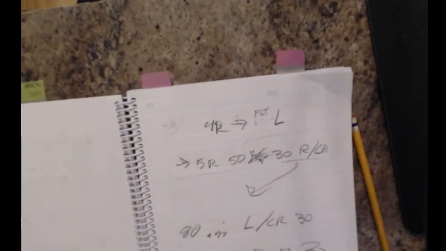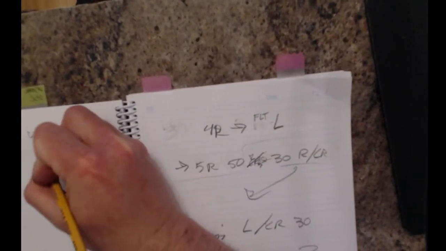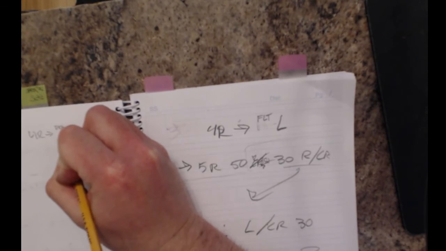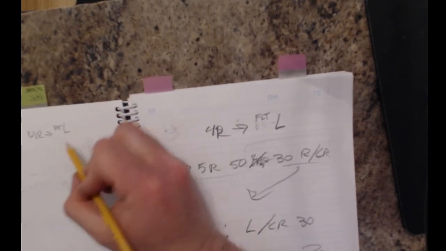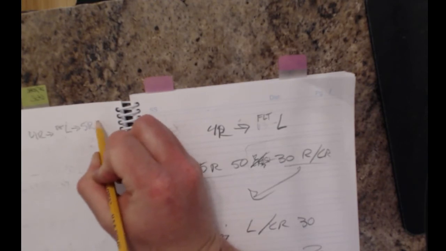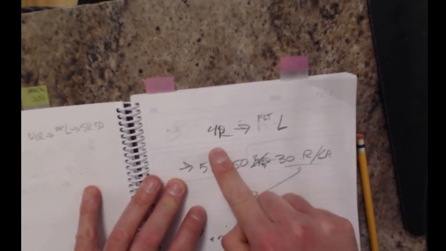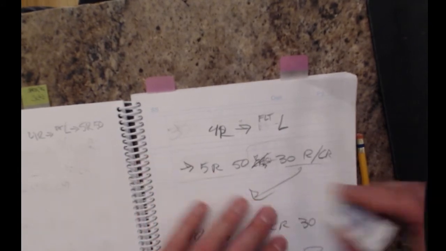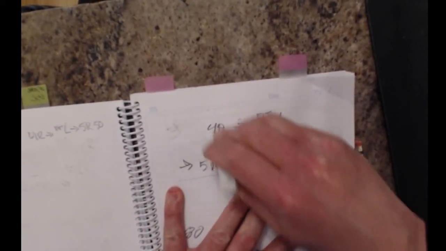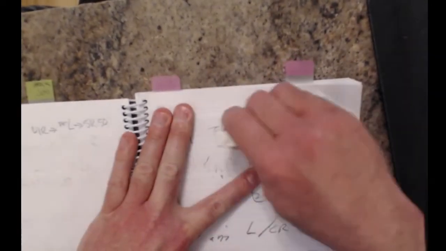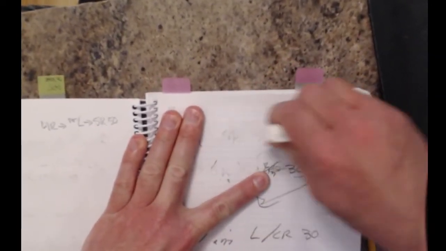So what we need to do here is we need to go 4 right into flat left into 5 right 50. 4 right into flat left into 5 right 50. Okay. So we've captured that. It's all going to go on this line here. Clean it up real nice. Real nice, happy little line.